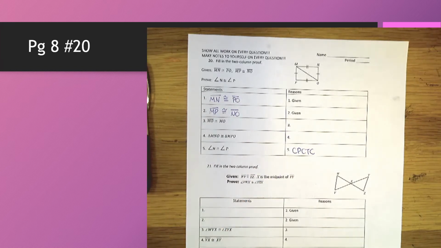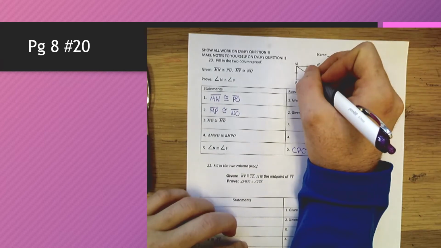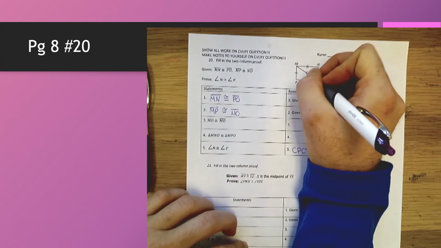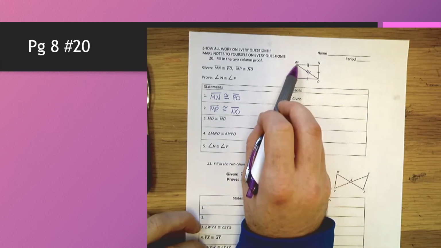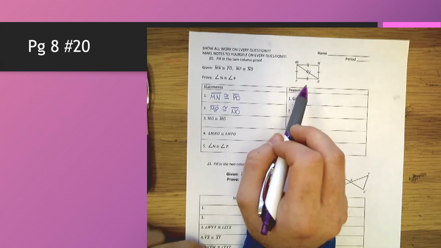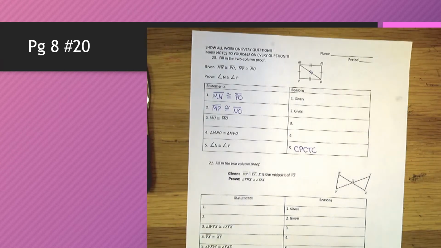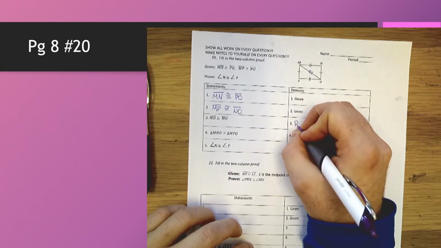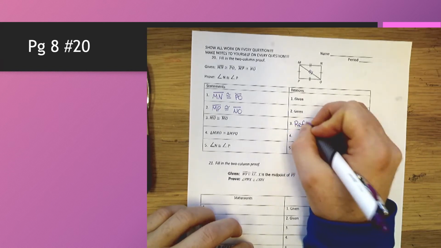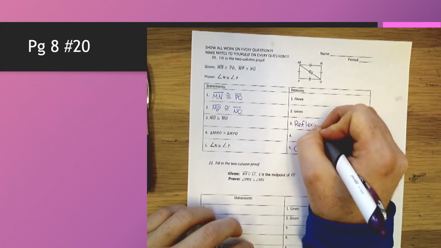So number 3 says MO is congruent to MO. So that is not a typo. It is supposed to say the same exact thing is equal to each other. Because they are both sharing this side, and if you remember earlier, something that you can assume when you see it was that reflexive property. So what they're talking about is reflexive property.